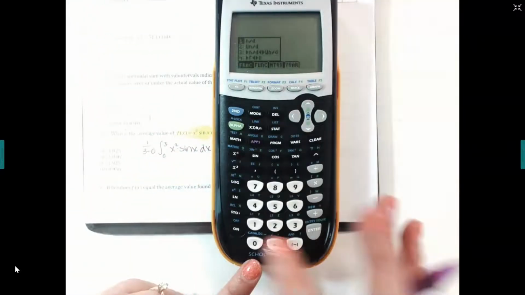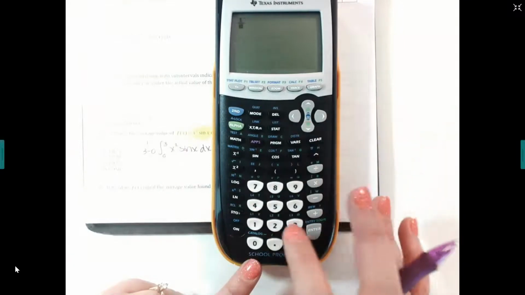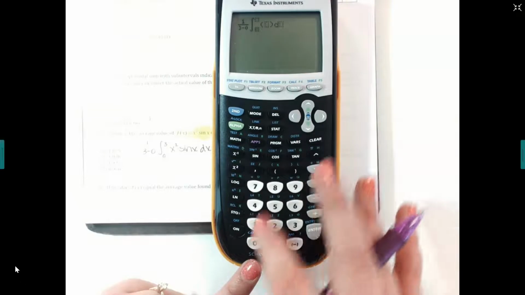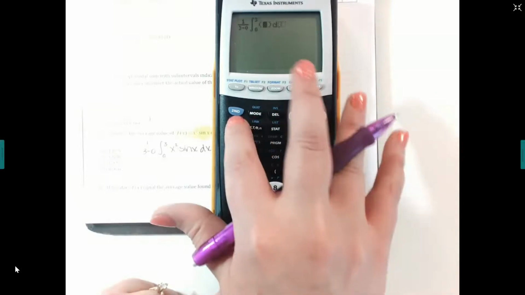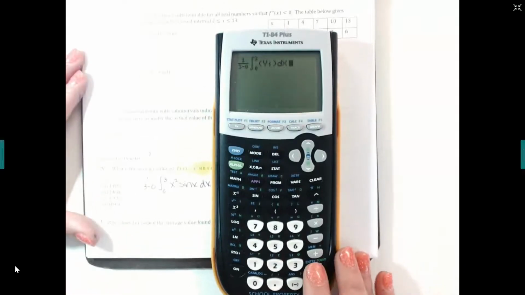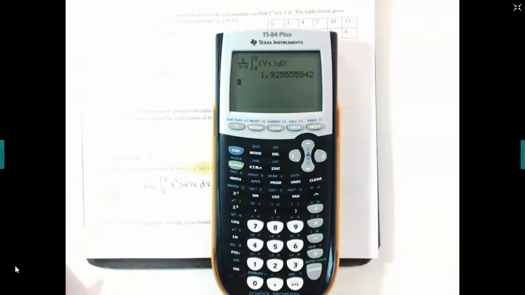Alpha y equals 1 over 3 minus 0. Math 9, integral 0 to 3. And then your function, alpha trace y1 dx. Okay, just like that. And then you're just pushing enter on it. If your number doesn't come out to be that, you're probably in degree mode. You should be in radian mode. Math 9.